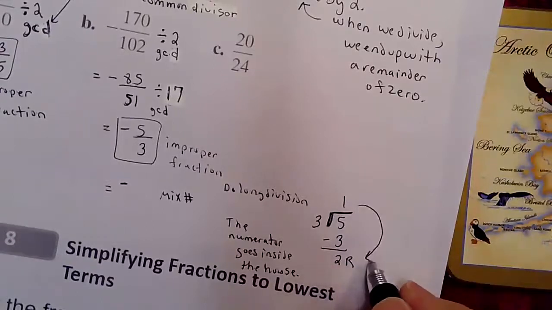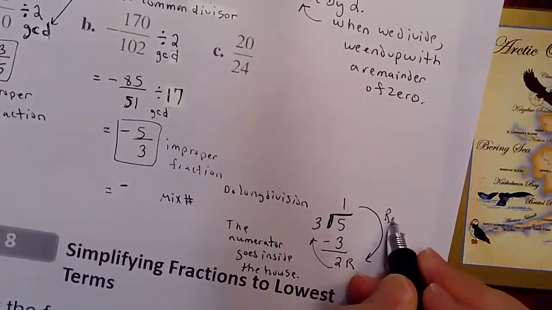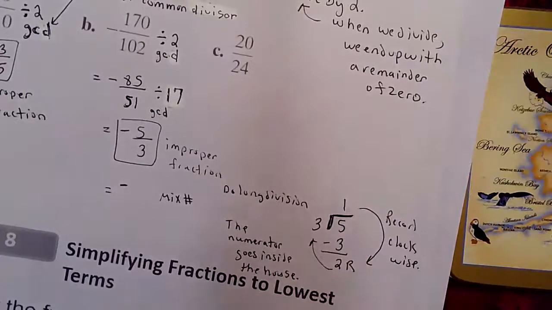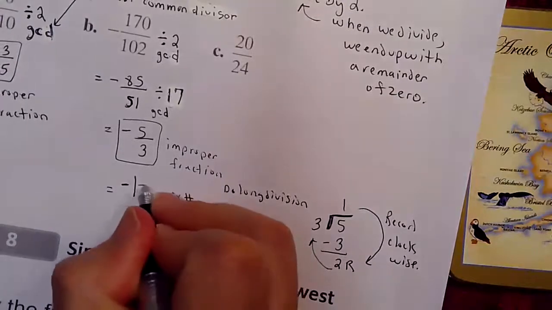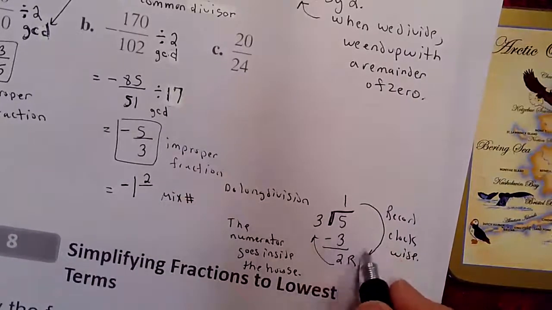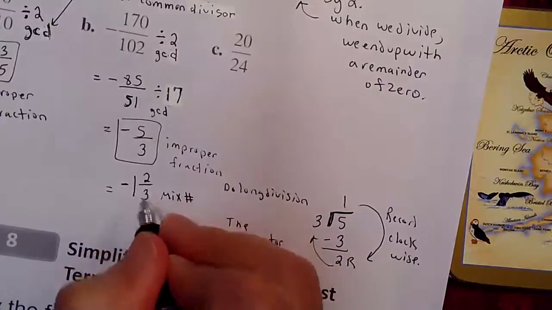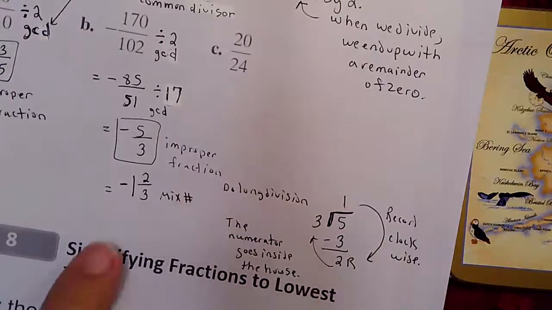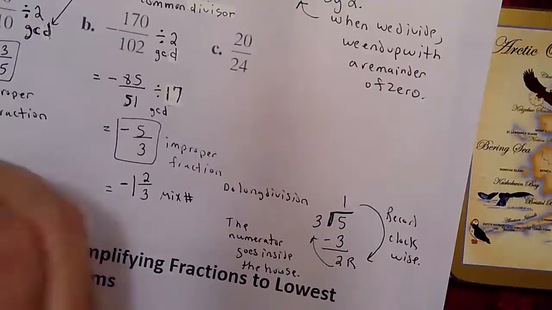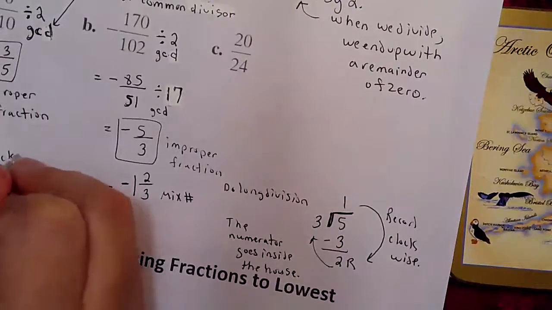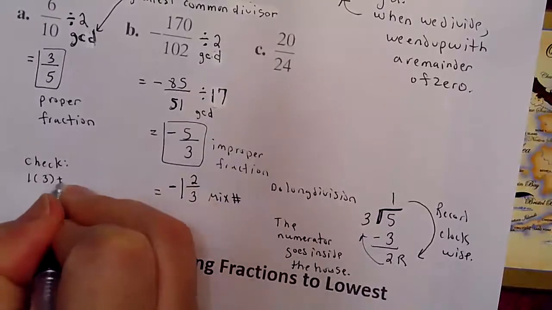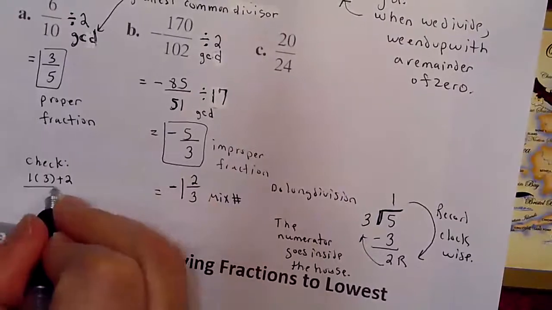And then you're going to record like this. You're going to record clockwise. So we have a -1, and then 2, so 1 and 2 over 3. Okay, so 1 times 3 is 3, plus 2 is 5. If you do a little check, it would be 1 times 3 plus 2, all over 3.